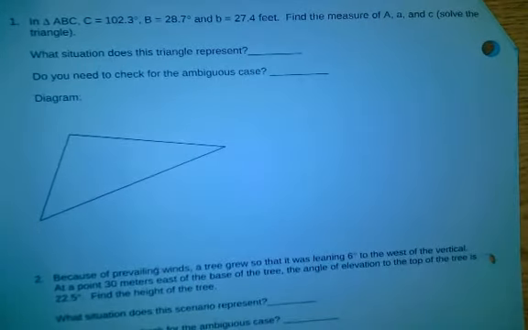Okay? So what is the situation that we have? It doesn't matter where you start, but just start from one side and go around. I have side, angle, angle. So I'm good. Or angle, angle, side. Doesn't really matter. So no, we do not need to check the ambiguous case, which we'll get to a little bit down the road here. So what we're going to do is use the proportion that we're given.